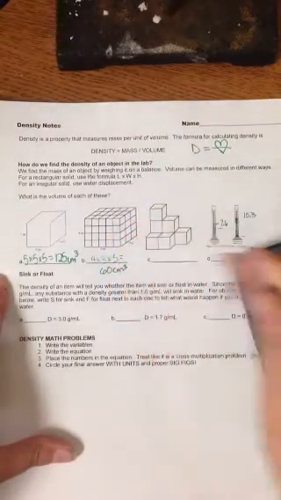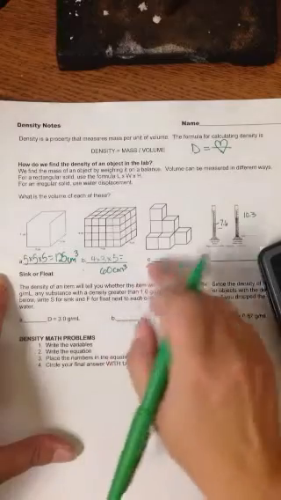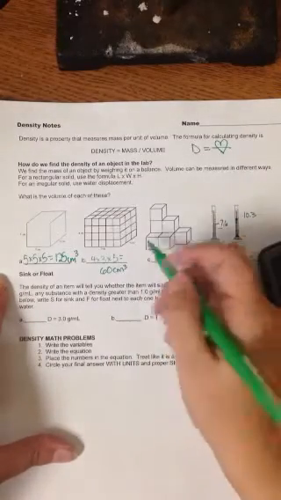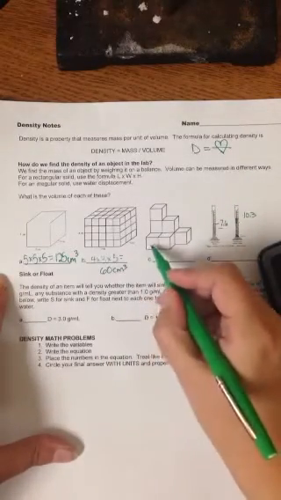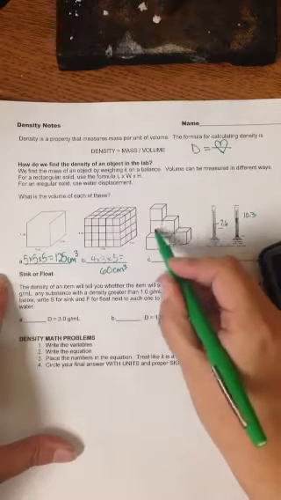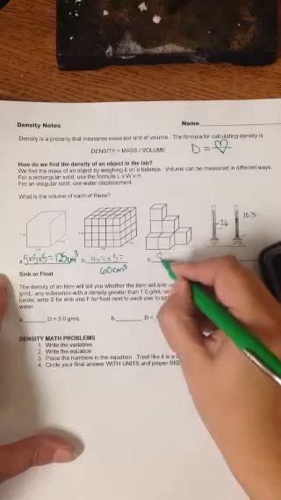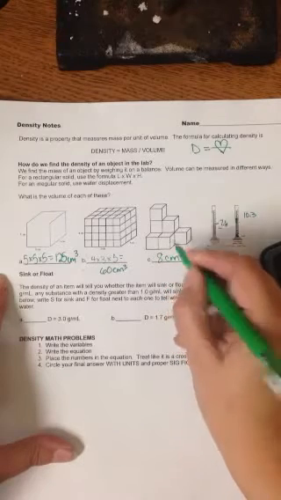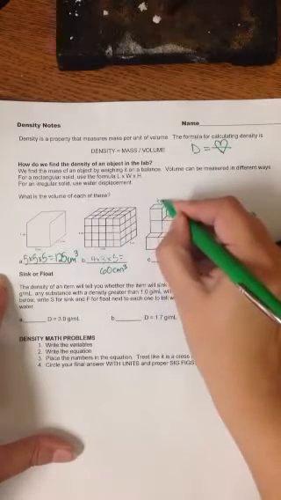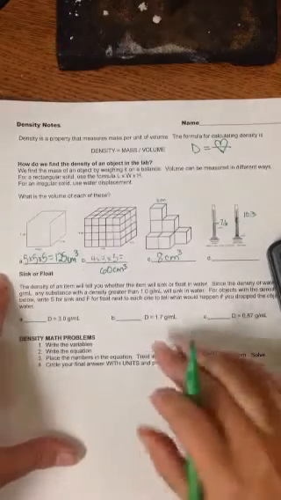centimeters cubed. Right here we have these cubes, and they're all one. If we say they're all one, the length, how many cubes do we have? 1, 2, 3, 4, 5, 6, and we have 7 and 8 hidden in the back. So I'm going to say this is 8 centimeters cubed, because I'm assuming they're all 1 centimeter. Okay, that's one way we can do it.